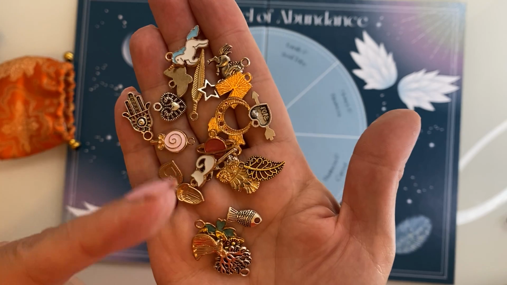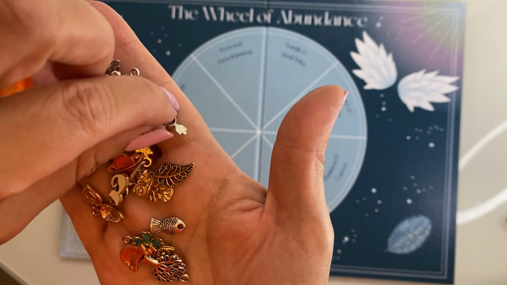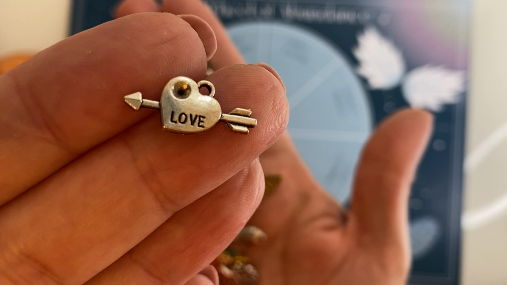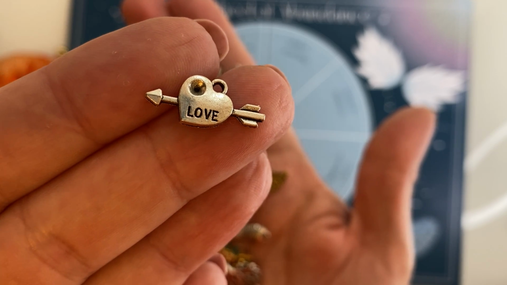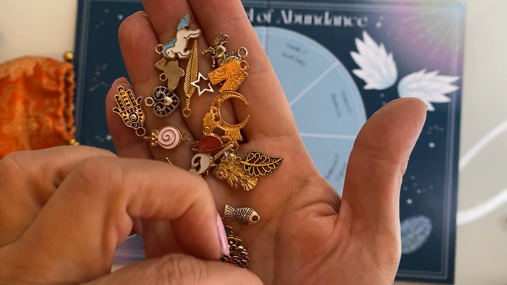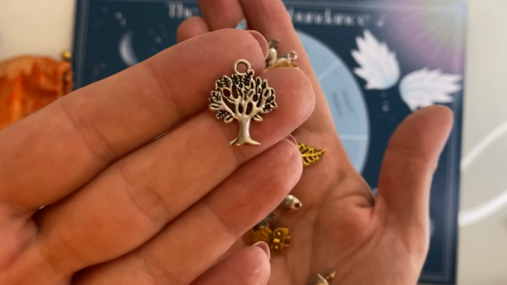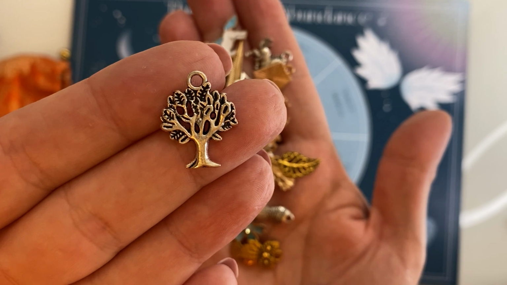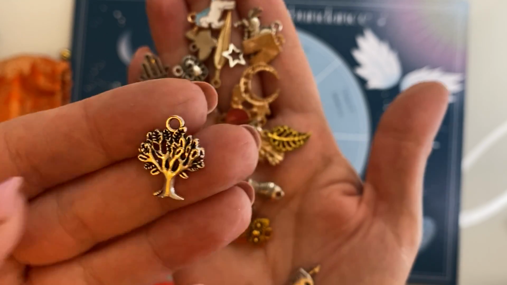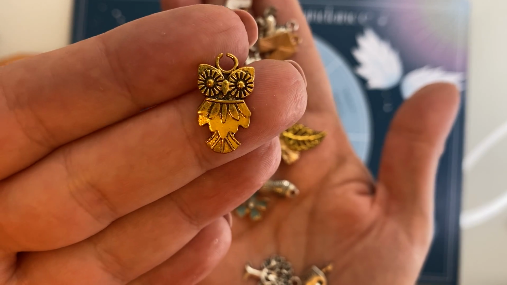Now, some of them you'll look at immediately and you'll say, oh yes, I know what that means. So I'm going to show you the love one. That one's like a little heart with an arrow through it. So that could indicate love and romance coming your way, or love goals, or a message about love. It could be something like that. We've got a tree. So that can indicate family. It can indicate stability, growth, and wisdom. So the same way, an owl would indicate that, great wisdom.